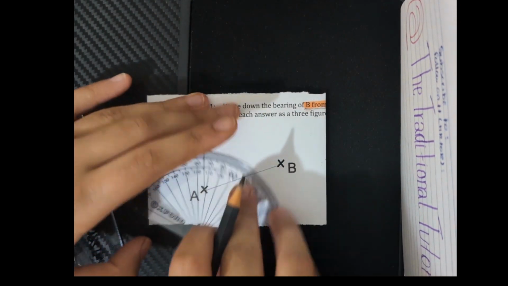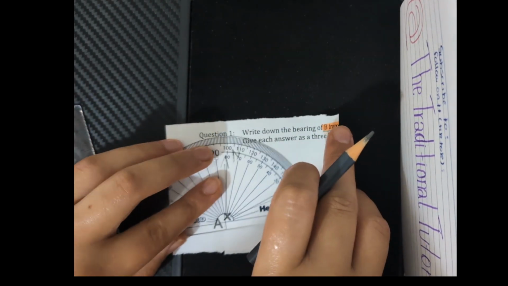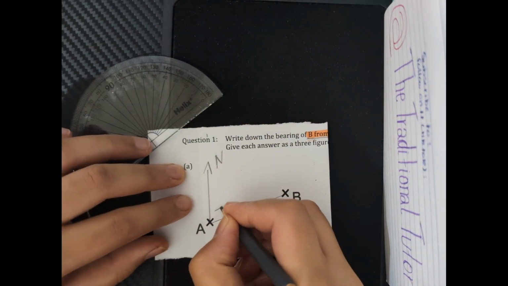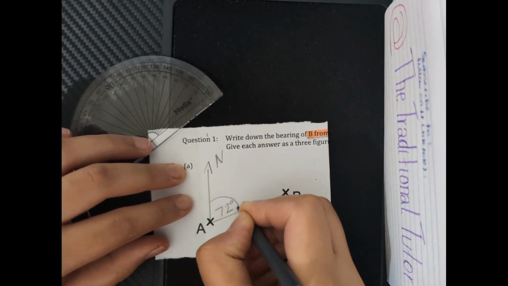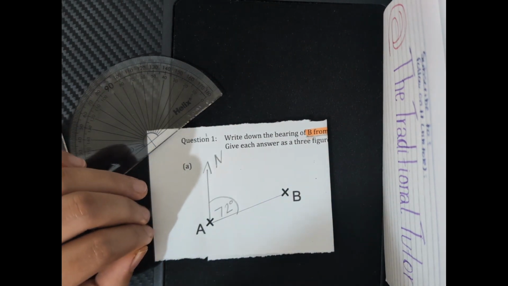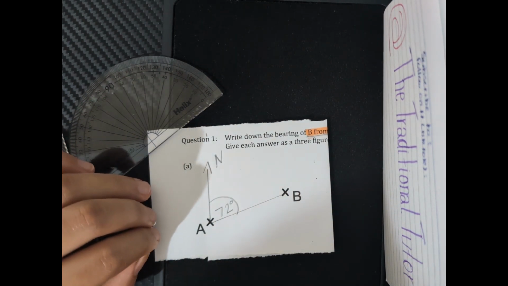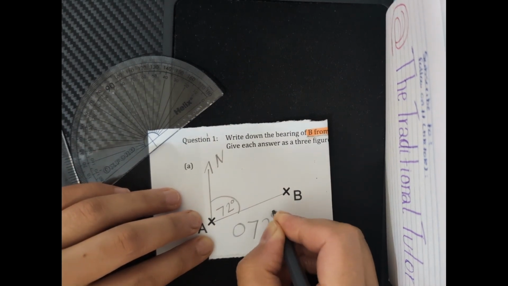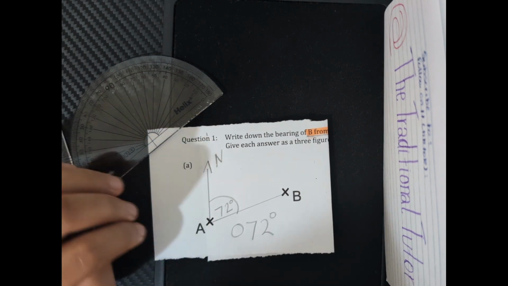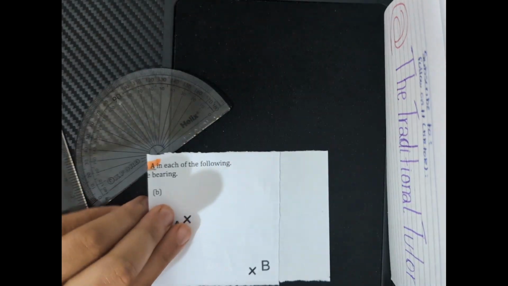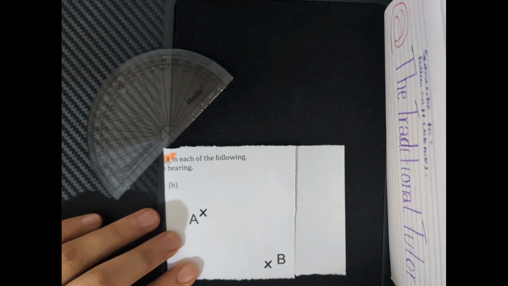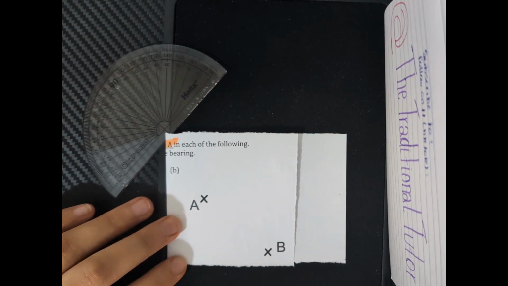So measuring clockwise from here, and hopefully we know how to use a protractor, so I'm not going to go through those rules. The angle that I've measured is 72 degrees. Now the final step, if we think back to our 3 steps, is I need to write it as a 3-figure bearing. So it's going to be 072 degrees, and that's my final answer. Now I want you to have a go at this. You can rewind and check the steps, pause the video here, have a go, and then check back with me for the answer.